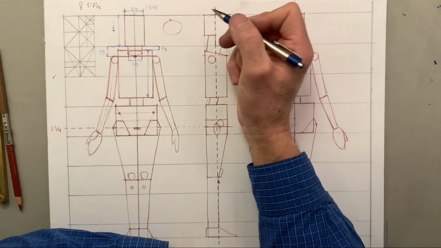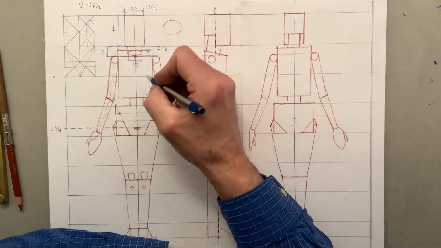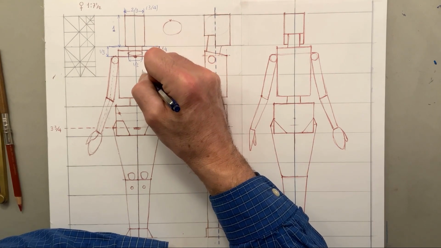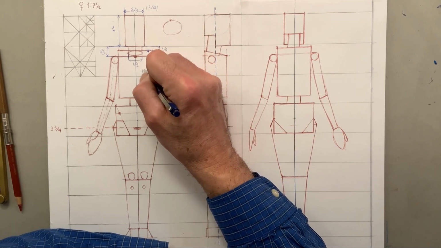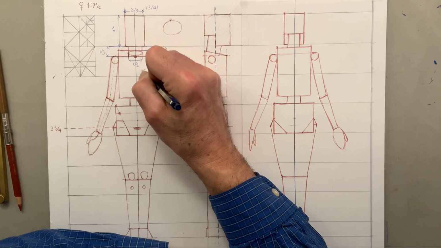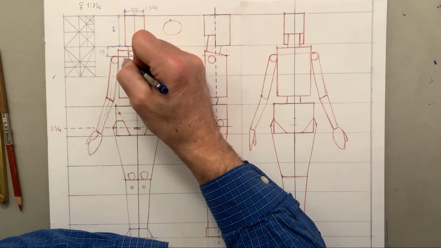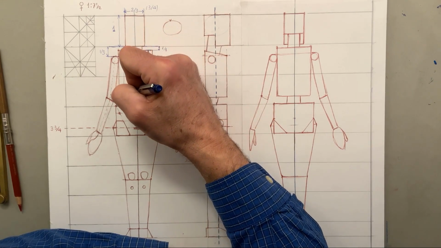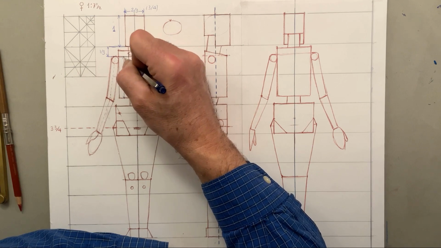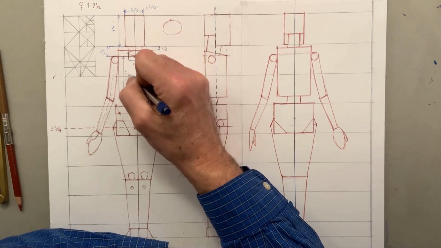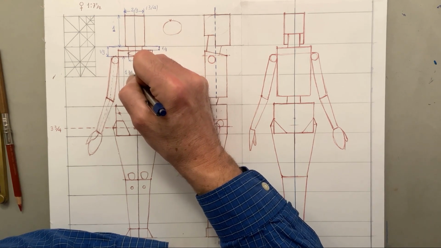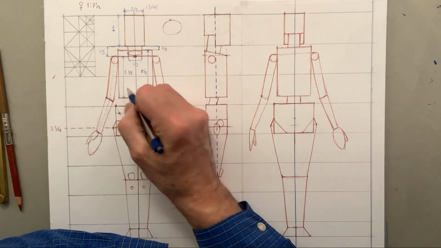And the height of the rib cage is 1 5/8 from the back, 1 5/8, and the frontal plane instead is 1 3/8, the same as the length of the upper arm.